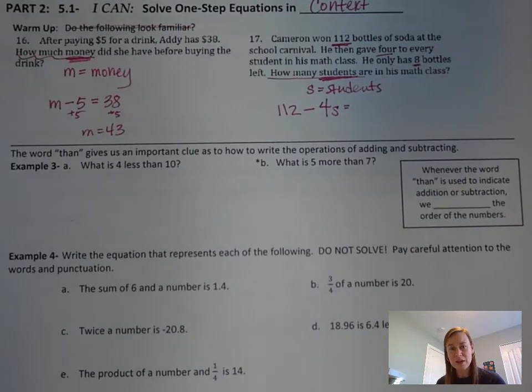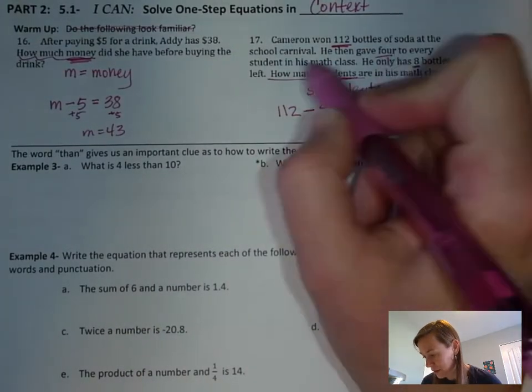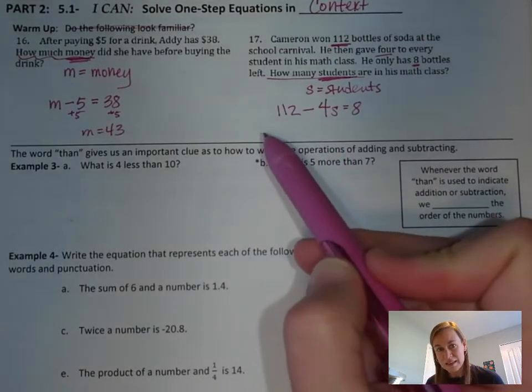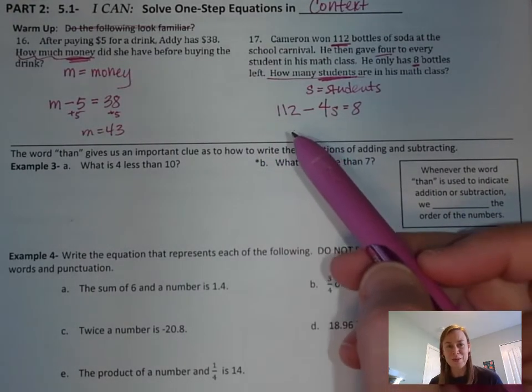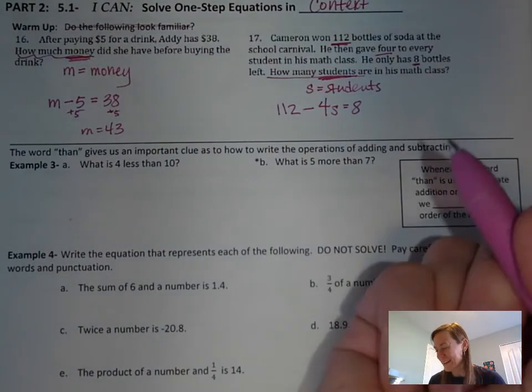And now it's going to equal the amount he had left after he was done giving them away, which is 8. There it says 8 bottles left at the end. Okay, so now once you have this, it's a 2-step equation. Not a 1-step equation. I don't know why it's on this page. Don't ask me. But this is a 2-step equation.